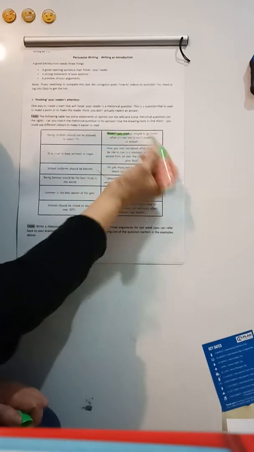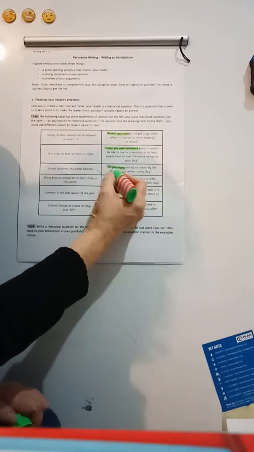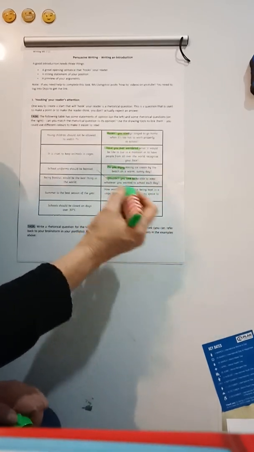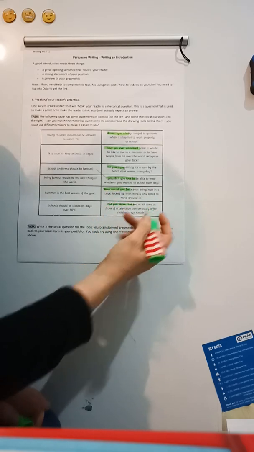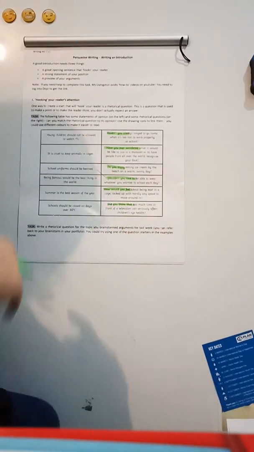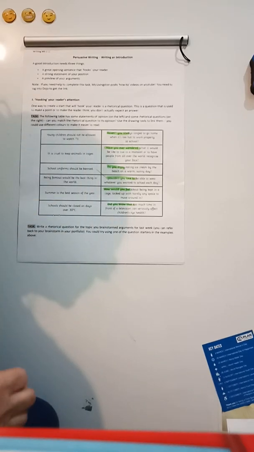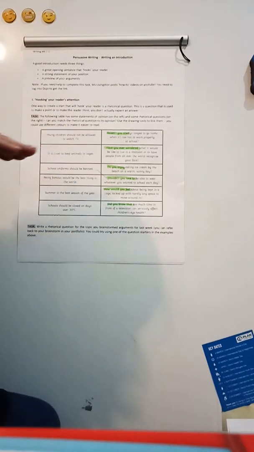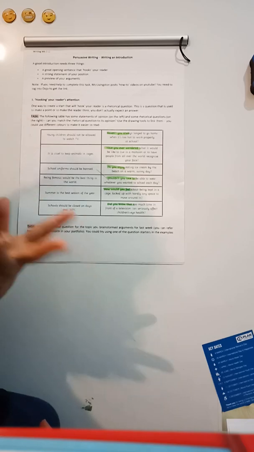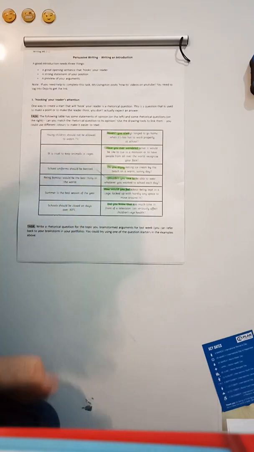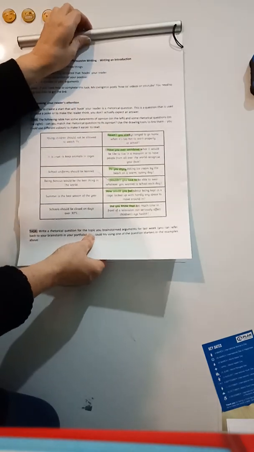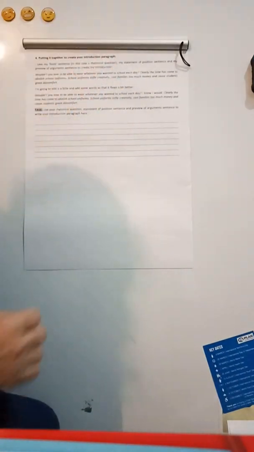Haven't you always? Have you ever wondered? Do you enjoy? Wouldn't you love to be able to? How would you feel? Did you know that? So these are good sentence starters that can be used with a whole lot of different topics. So have a think about writing a rhetorical question for your topic from last week. You could use one of these ones, or you might have one of your own. Once you've done that, I want you to write it. Oops, wrong page.